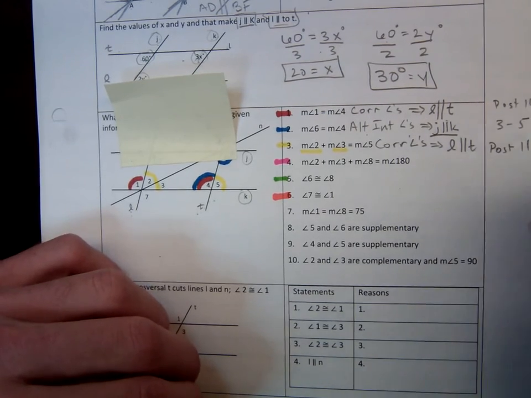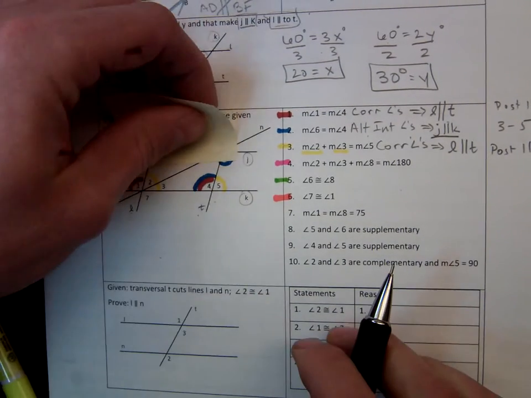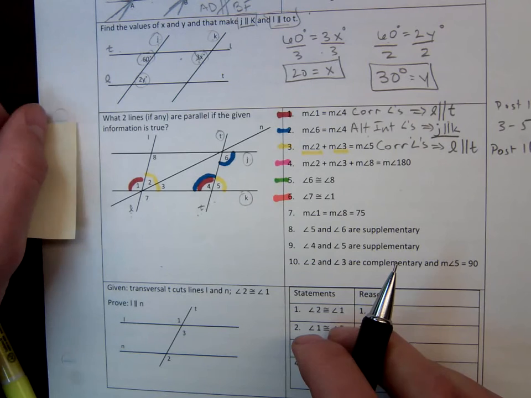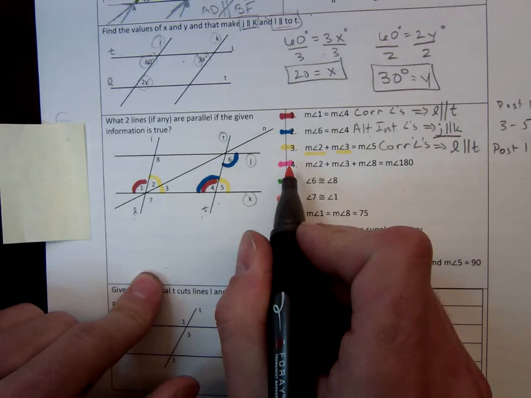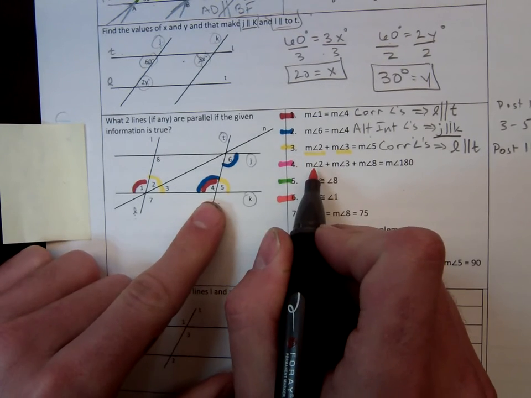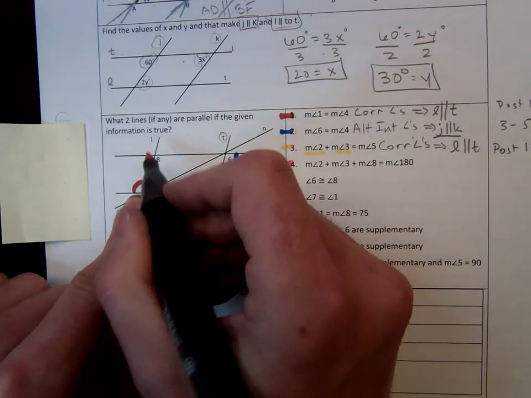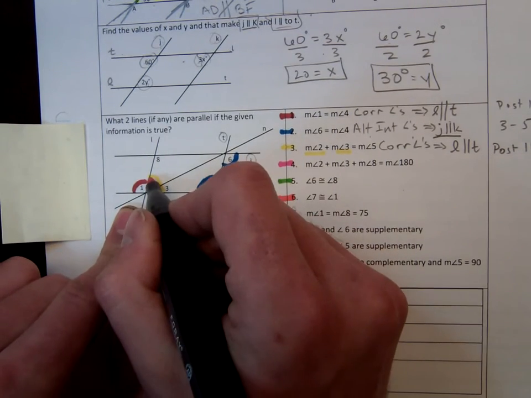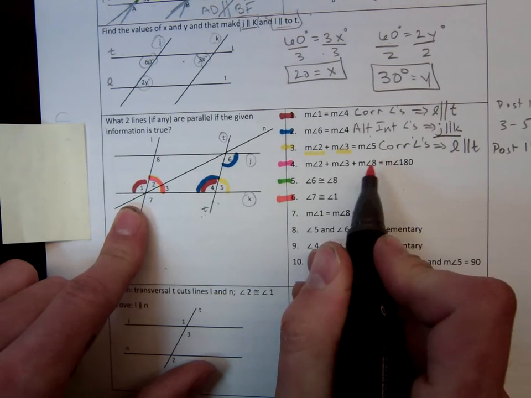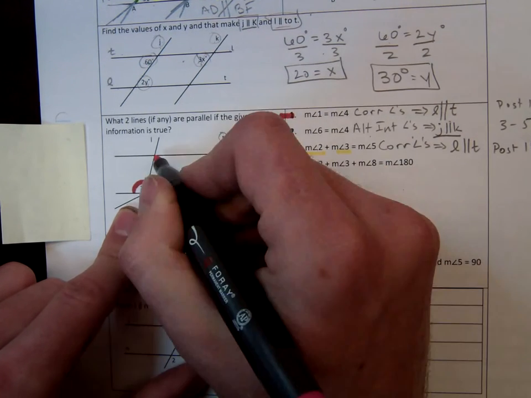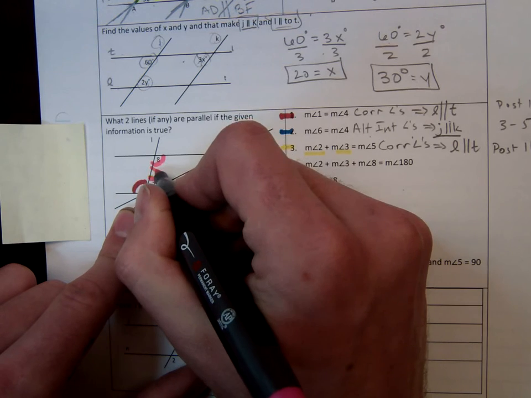Okay. And I'll do one more and then leave the rest for you, but hopefully you're getting the hang of this. Now, if we move on to number 4, well, number 4 says we're taking the measure of angle 2 plus the measure of angle 3, so again, I'm looking at this angle here, plus the measure of angle 8. Now, I'm going to put 2 lines for this one, and we'll see why in a second.